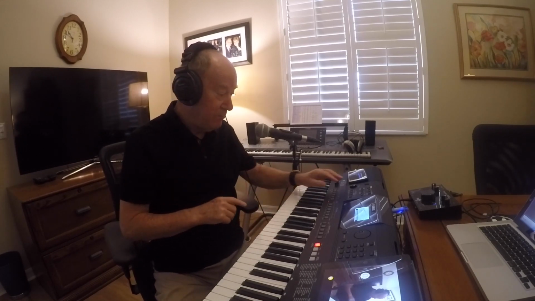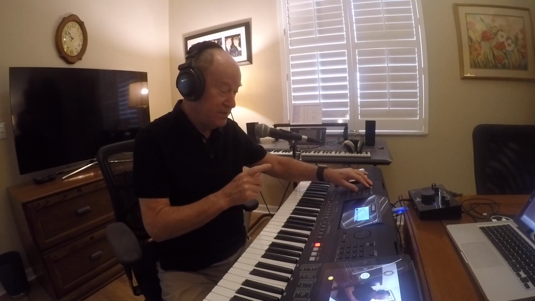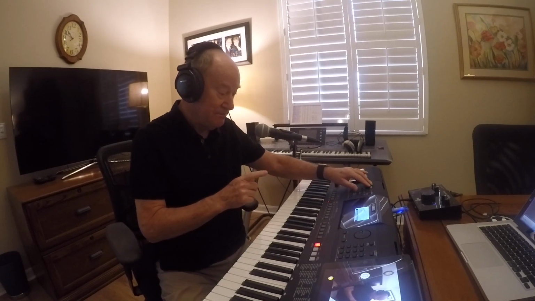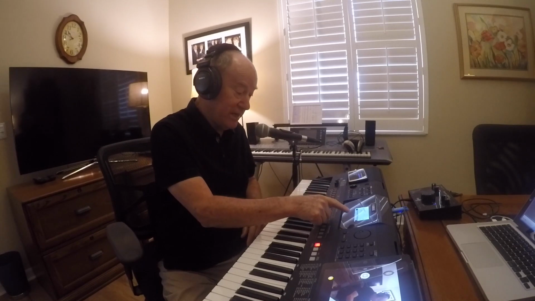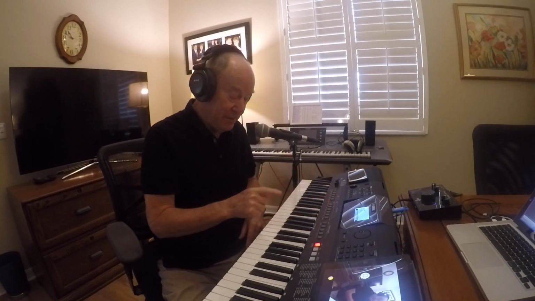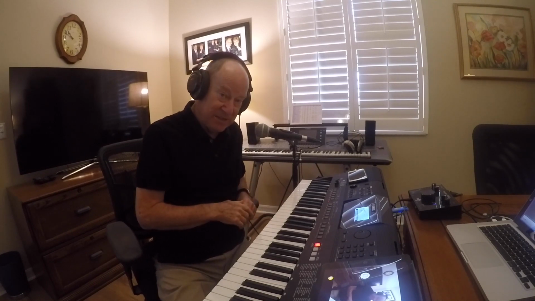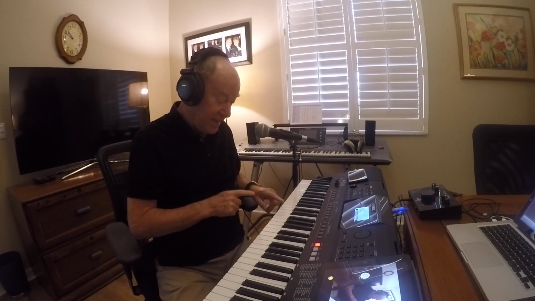So the first step was to press the quick sampling, and I'm going to press that now. Click, and it says quick sample mode. Press key. So it's waiting for me to press a key. And remember, I always press middle C. So I'm going to press that. Click.